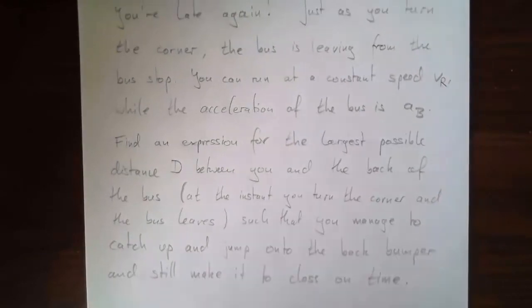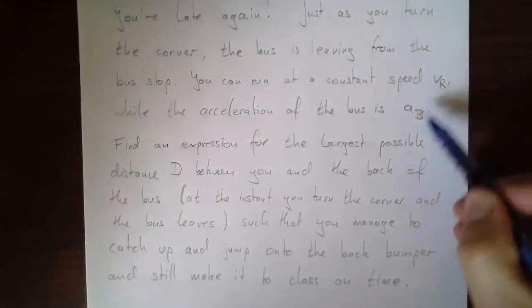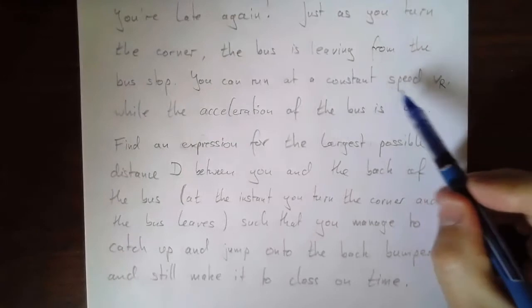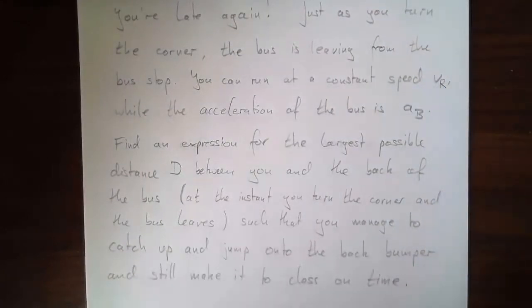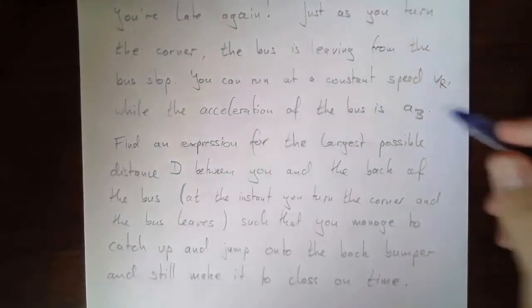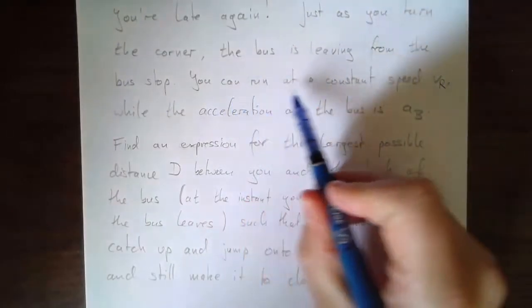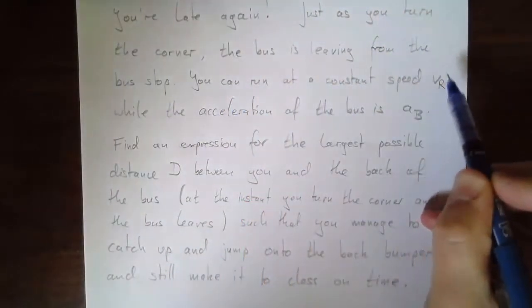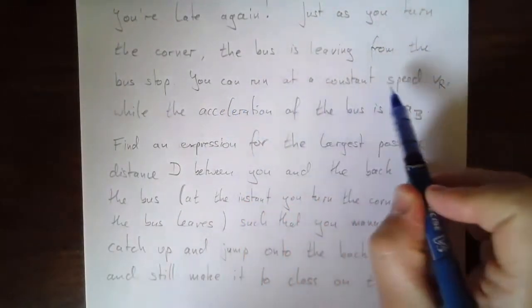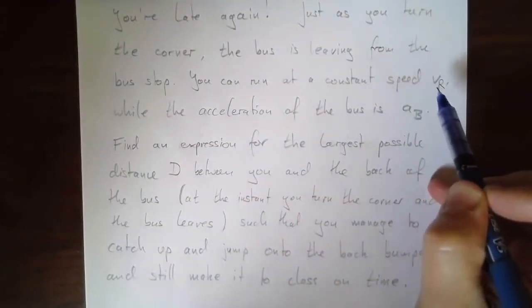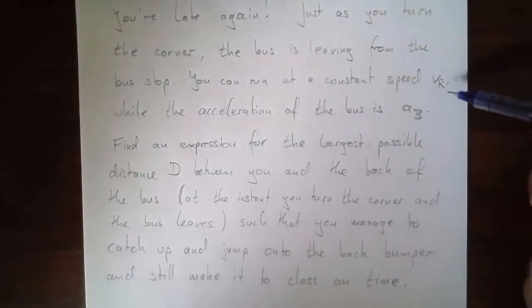Another thing to note, when we've got quantities like v_r, a_b, it says it has a constant speed. You might ask, well, what is it? Do we know it? Yes. The assumption here is we're given what that speed is. You can run at a constant speed. That speed is called v_r. It's not telling us it's 10 meters per second or 5 meters per second or 100 meters per second.